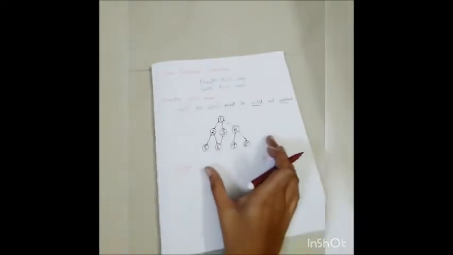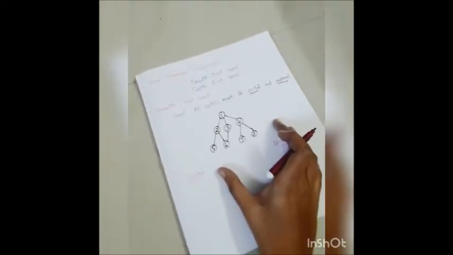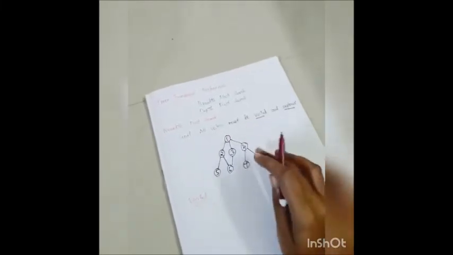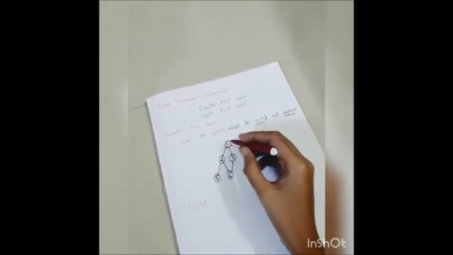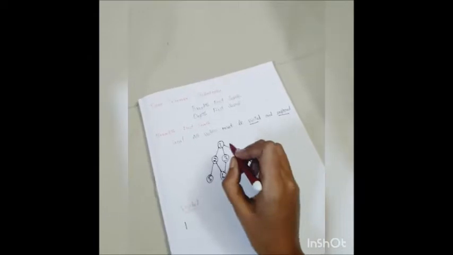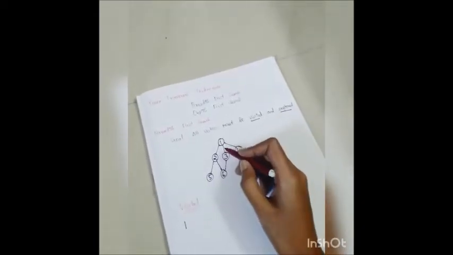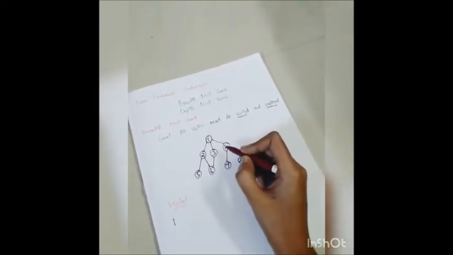Let us consider this simple graph as an example. First, let us start from vertex 1. Visiting the vertex means just reaching the vertex. First, we will start from vertex 1. Now, 1 is visited, but this vertex 1 is not yet explored. Vertex 1 is said to be explored only when all its adjacent vertices are visited.